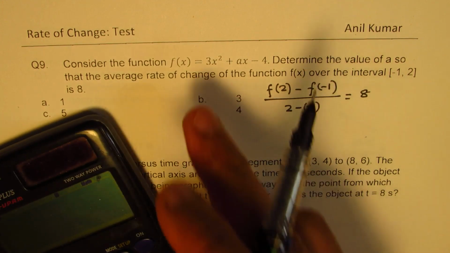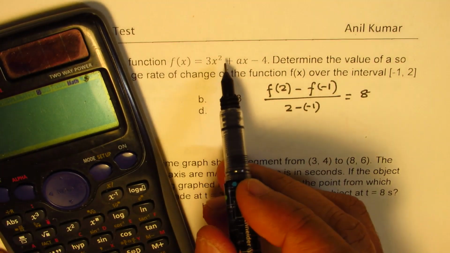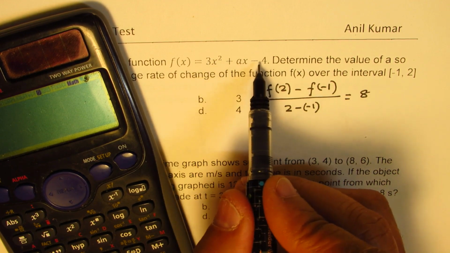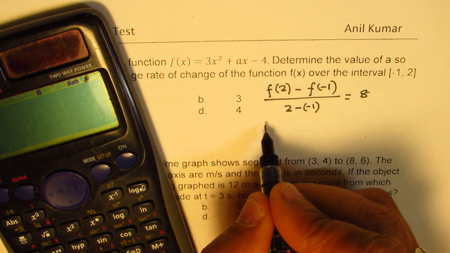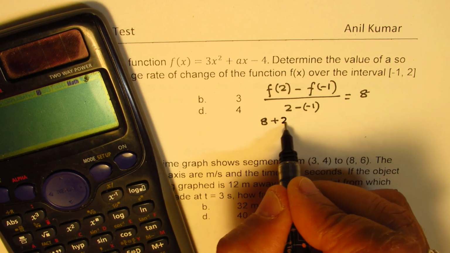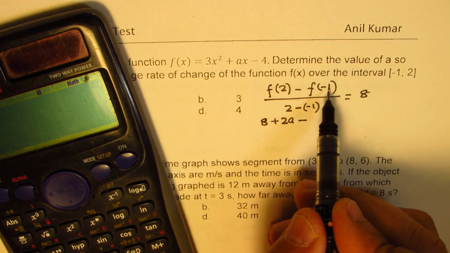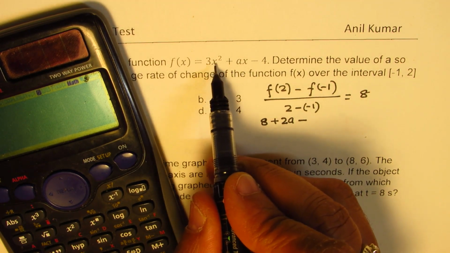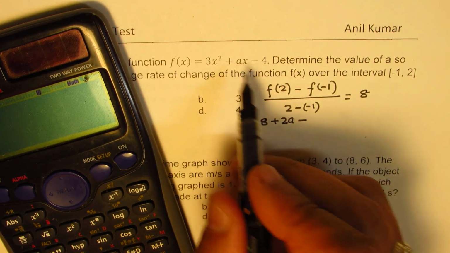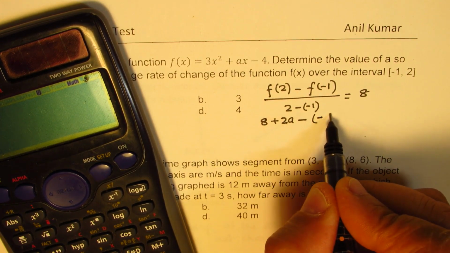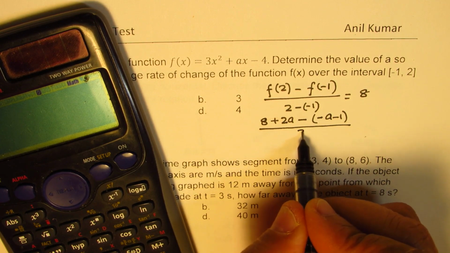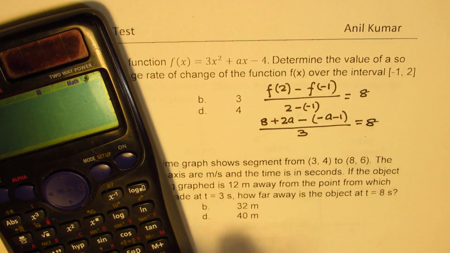So if I substitute 2 here, then what do we get? 4 times 3 is 12. 12 minus 4 is 8. So we get 8 plus 2a, right? 8 plus 2a minus. If I substitute minus 1 here, I get 3 minus 1, which is minus 1. And we get minus a minus 1, divided by, this becomes 3. That should be equal to 8. Is that clear to you?